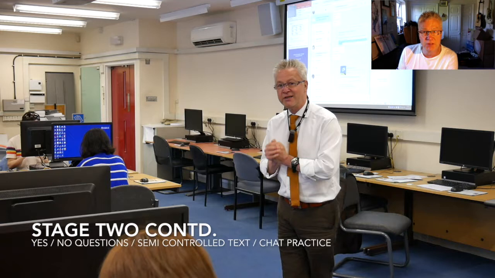So some thought needs to be given as to how instructions can be given for this texting activity at low levels. And it seems to me that the best way to do this would be to actually demonstrate the texting activity itself using the screen projection and with a volunteer student.